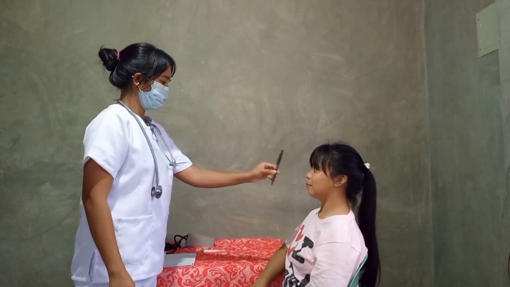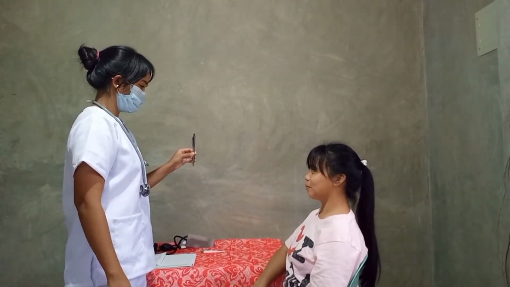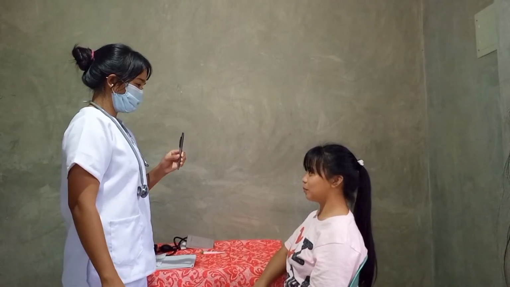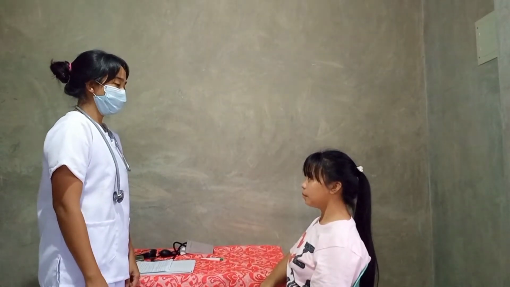Now we get our pen to assess the accommodation reflex. As I move towards and away from your nose, you just follow it, okay? Okay. And now we're going to assess the ocular movement.